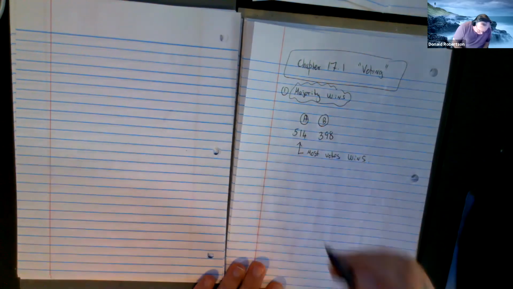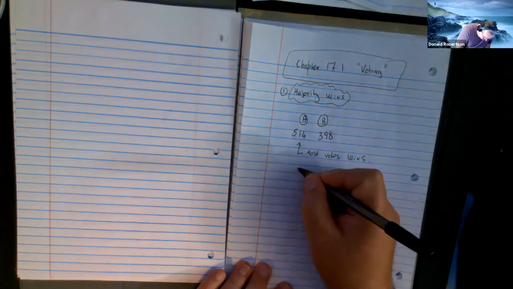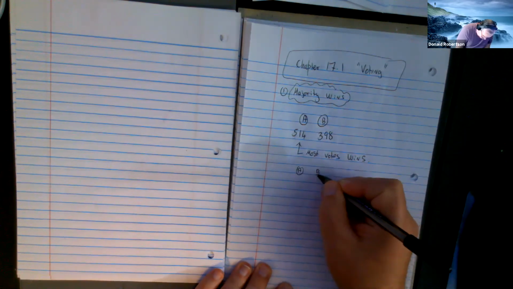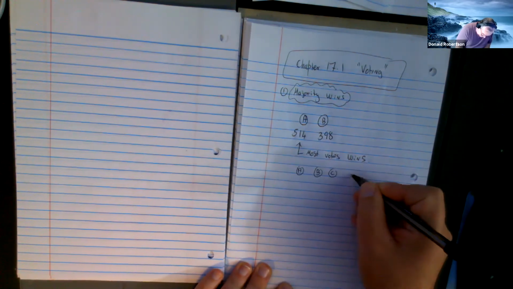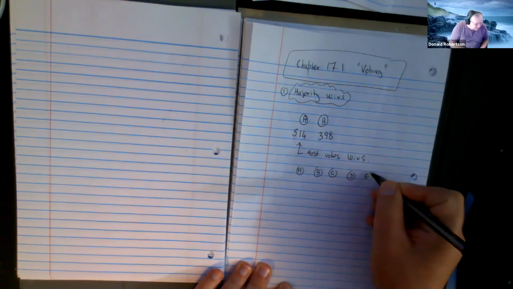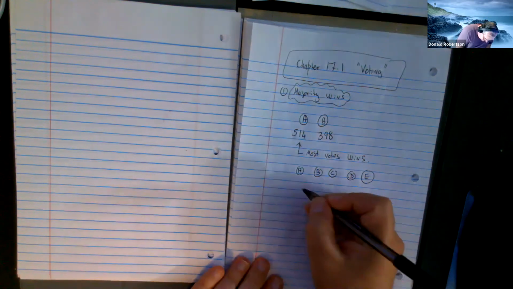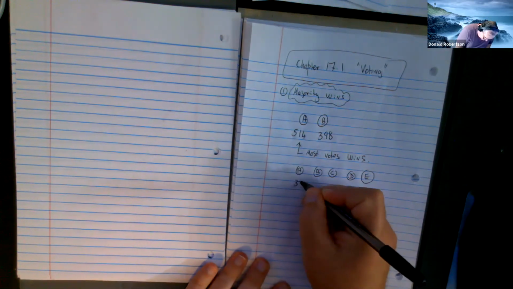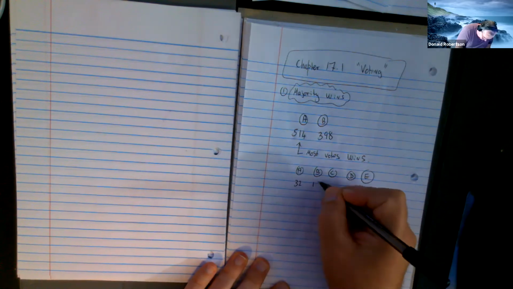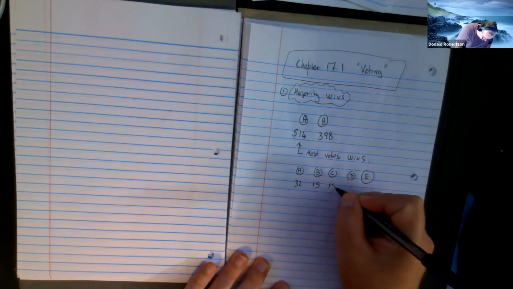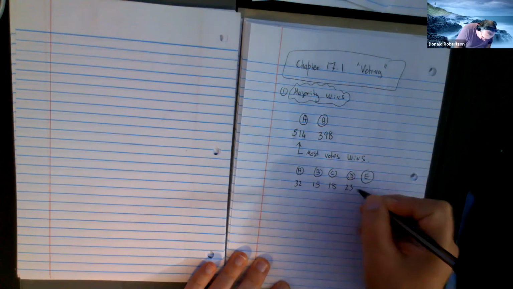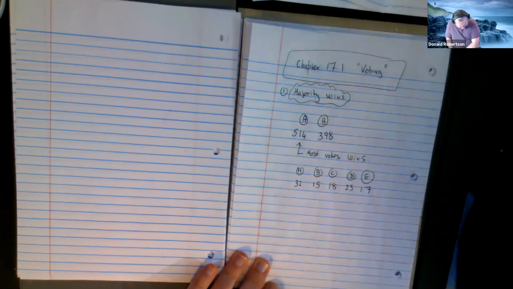Of course, if you then do district elections, can you imagine that there were 5 candidates to be elected for a district, and the voting went this way: 32,000, 15,000, 18,000, 23,000, and 17,000.